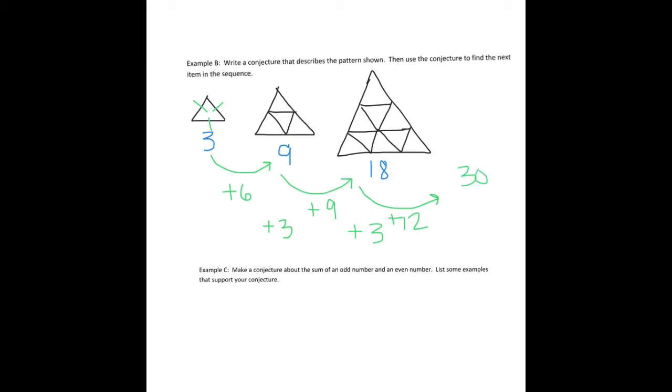Now let's just count. This number came from the number of sides, 1, 2, 3. This number came from the number of sides, 1, 2, 3, 4, 5, 6, 7, 8, 9. This next number, 1, 2, 3, up to 18.